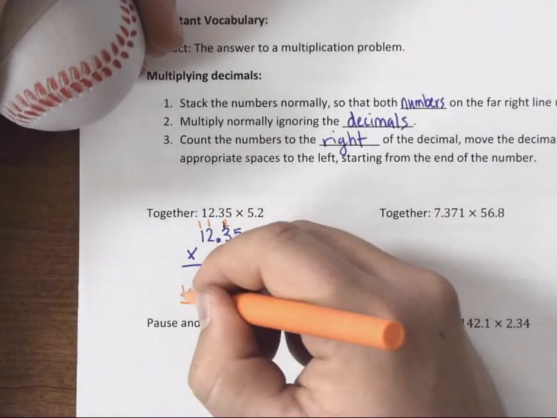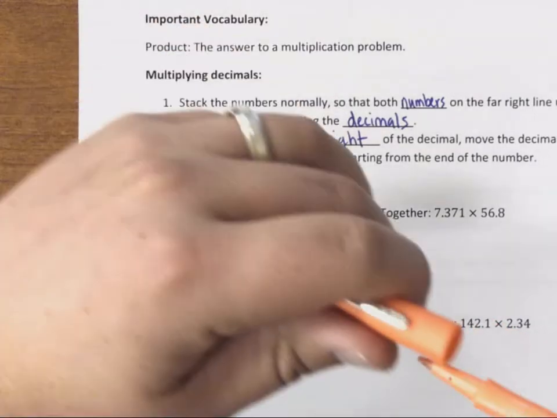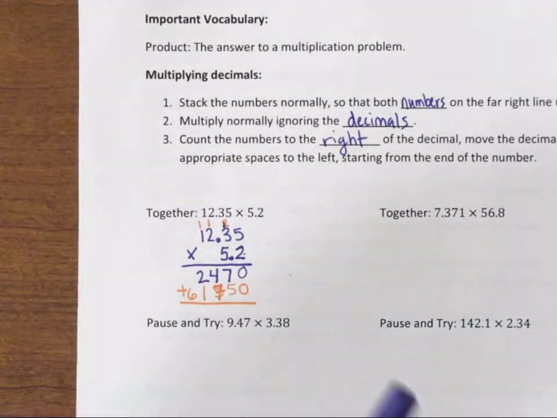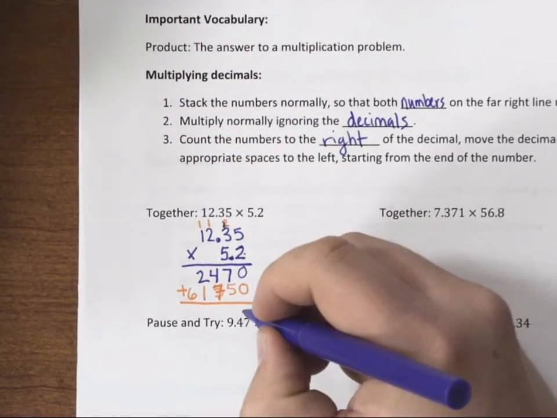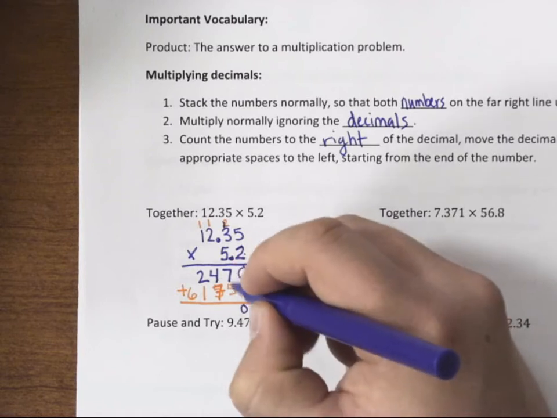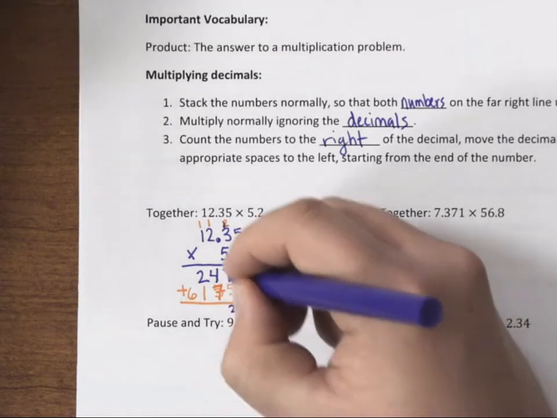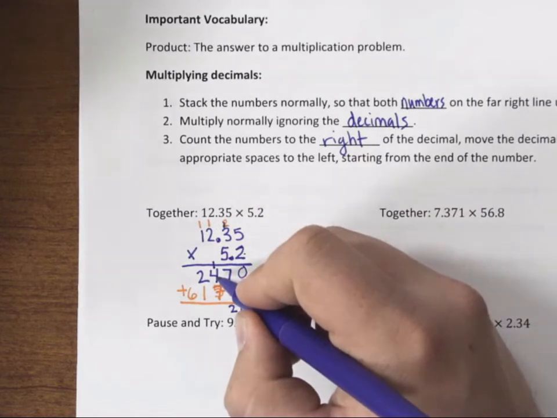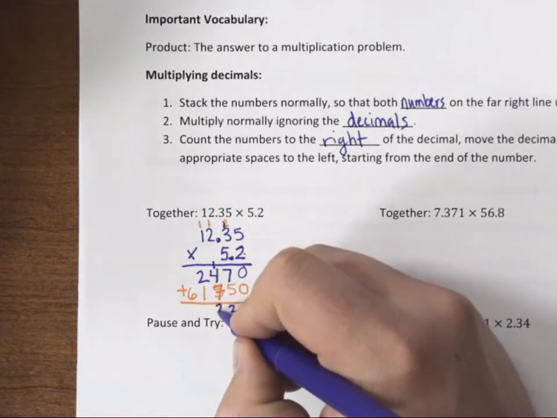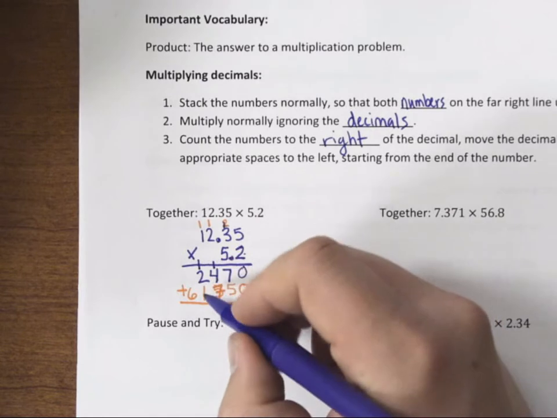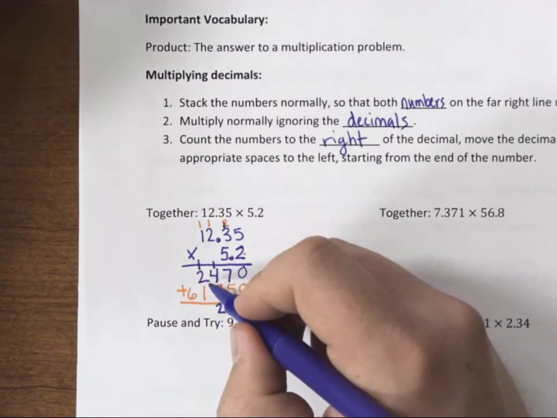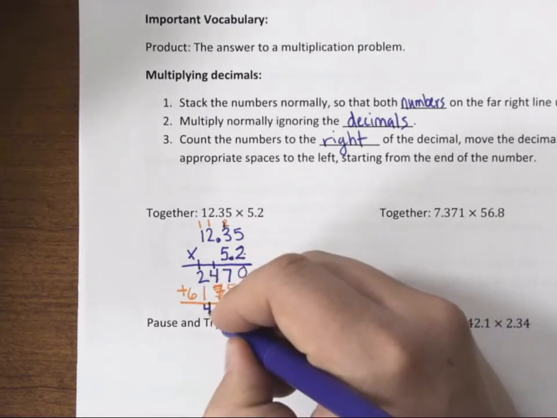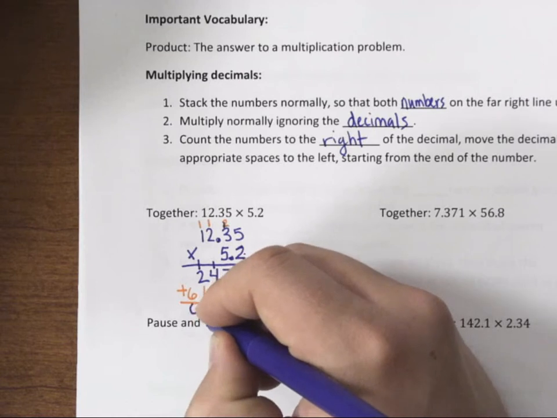So now I need to add my numbers together. I'll go back to purple. Okay, so 0 plus 0 is 0. 7 plus 5 is 12, carry the 1. 7 plus 4 is 11, plus 1 is 12, carry the 1. 1 plus 2 is 3, plus 1 is 4. And 6 plus 0 is 6.